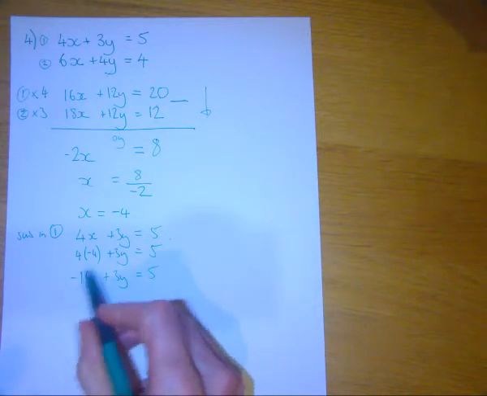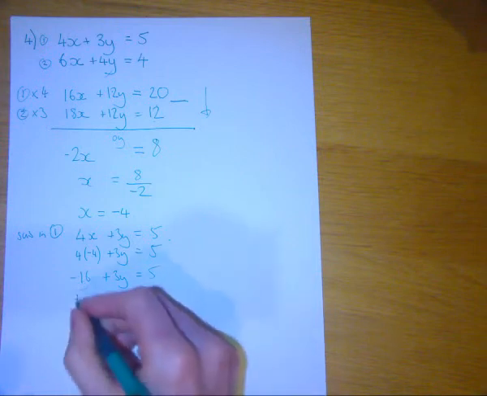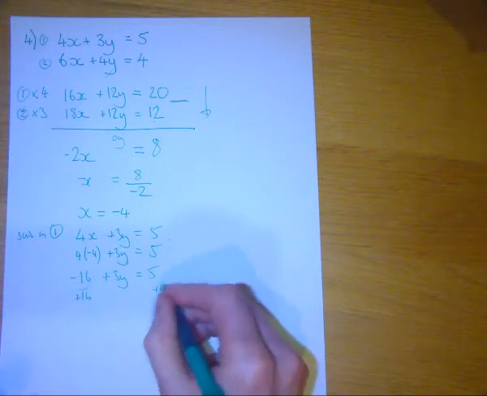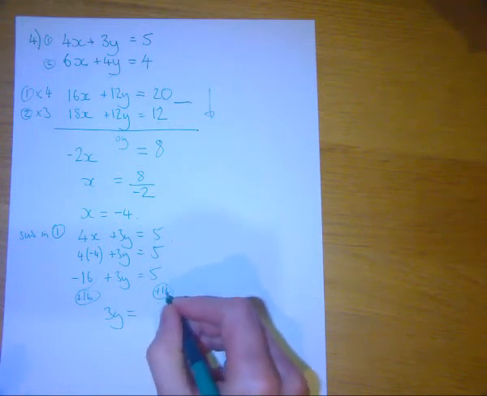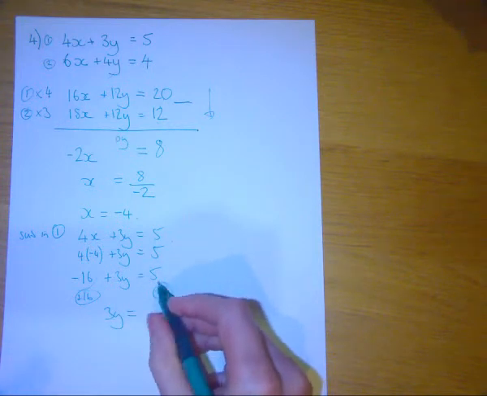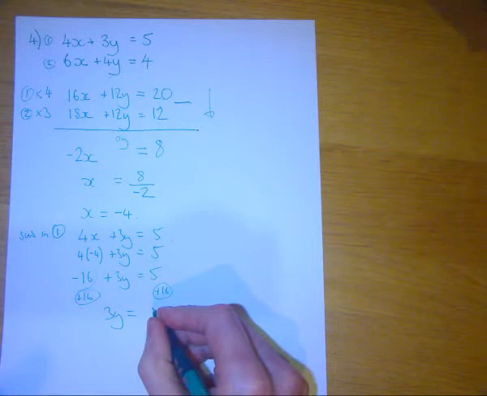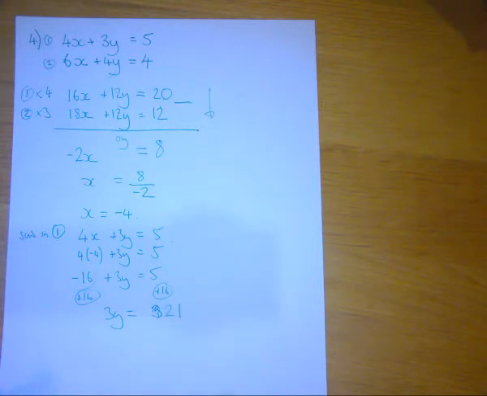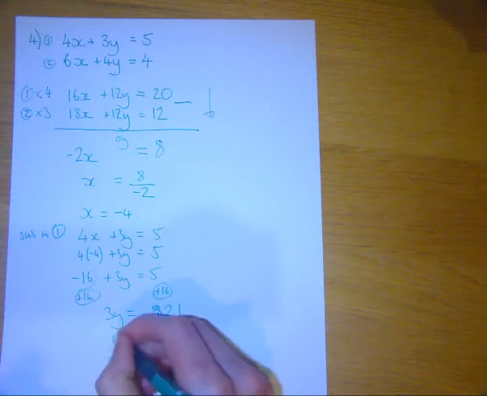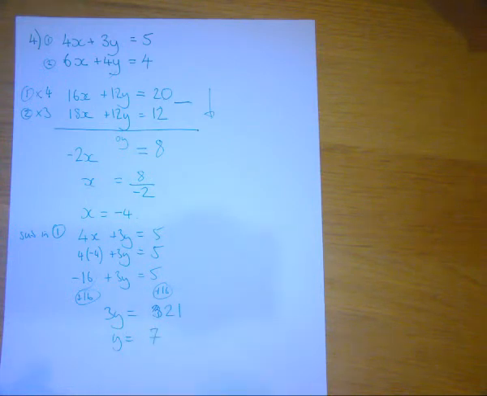Now how do I get rid of that negative 16? I've got to add 16 to both sides, so plus 16 plus 16. That gives me 3y equals 16 added on to 5. Sorry, 21. That was only a silly mistake. 21. So y is going to be equal to 7. There we go.